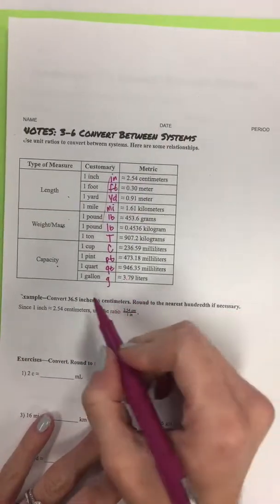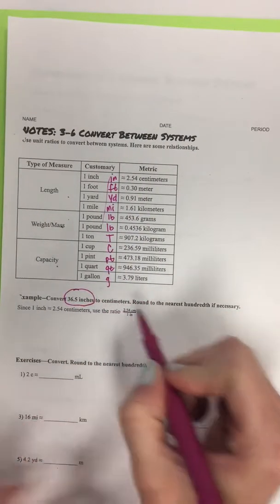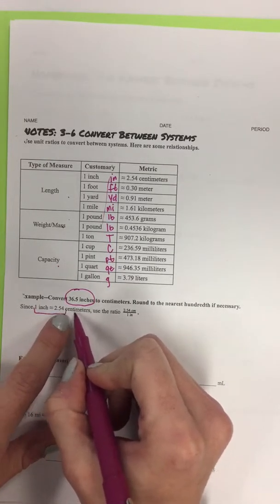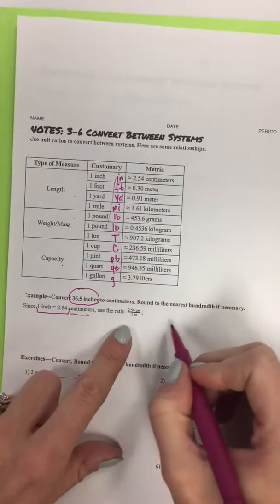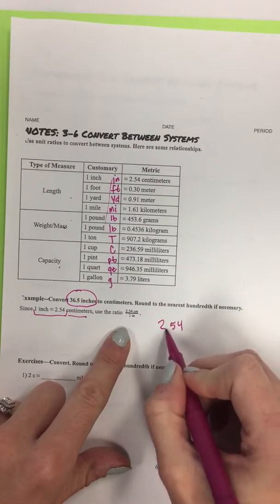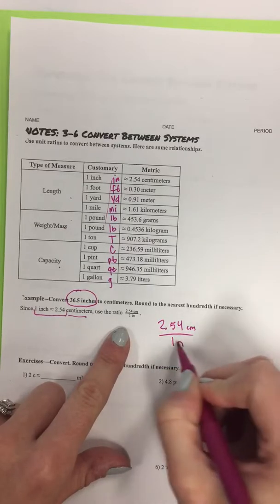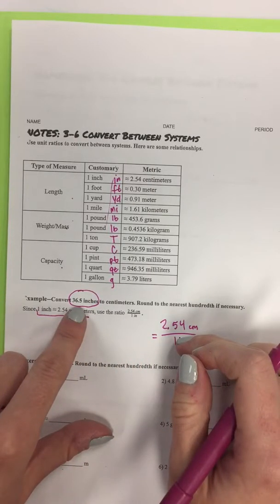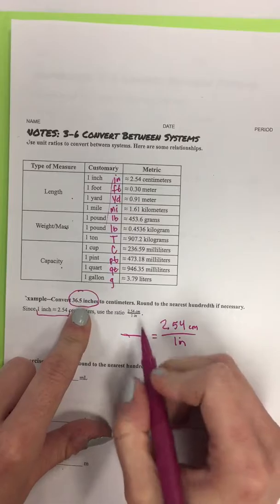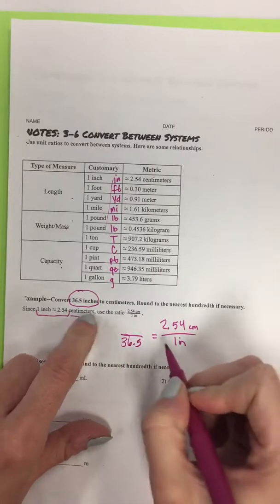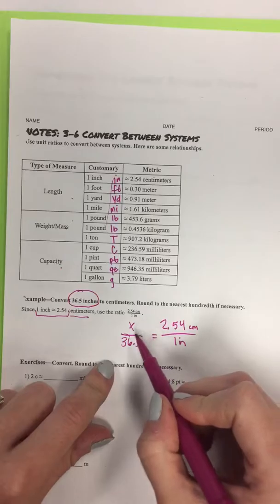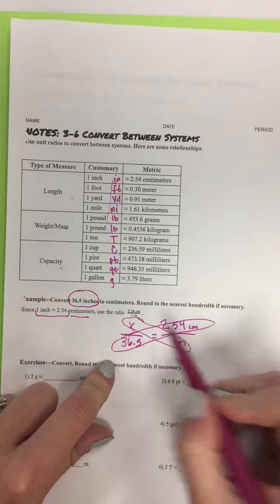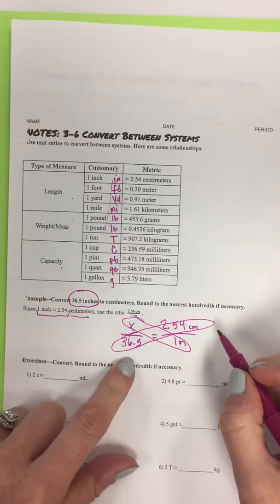So example, convert 36.5 inches to centimeters, round to the nearest hundredth if necessary. Since we know 1 inch is equal to 2.54 centimeters, we can use the ratio 2.54 centimeters over 1 inch. If we set up the other ratio, so we make a proportion with the number that they gave us, we would still have to put our inches on the bottom and centimeters on the top. So we're setting up a proportion and cross multiplying, and really we're just going to multiply these two.